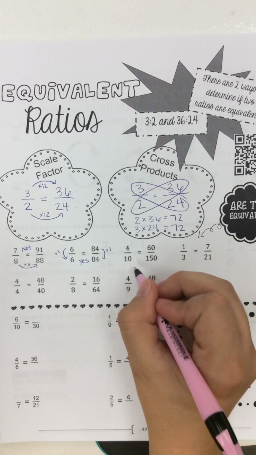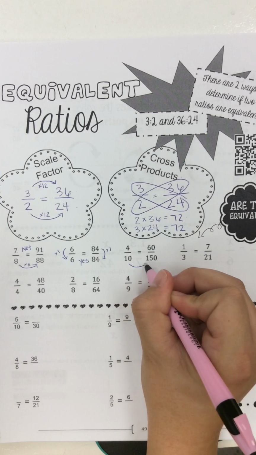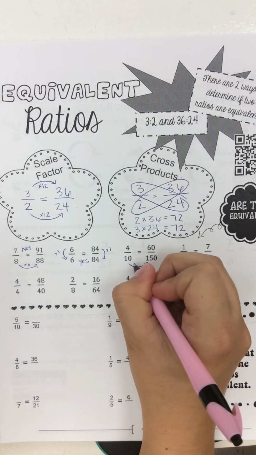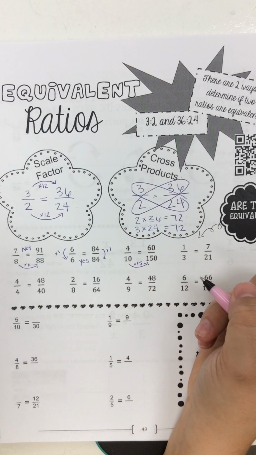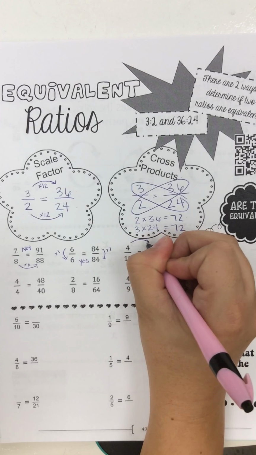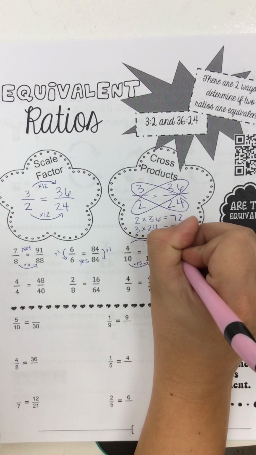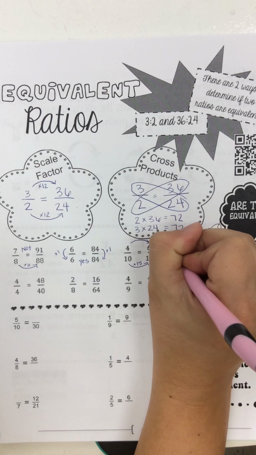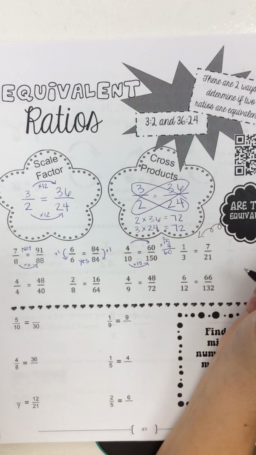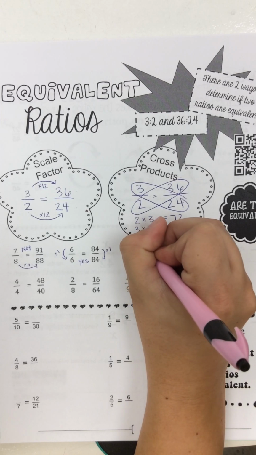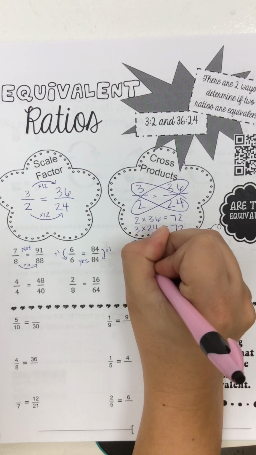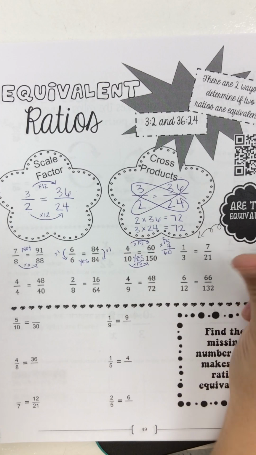So if I look here, 10 to 150 has a scale factor of 15. So 4 times 15, and it's okay if you're not sure. If you need to, do on the side 15 times 4, it is 60. So they both have the same scale factor, so yes, they are equivalent.